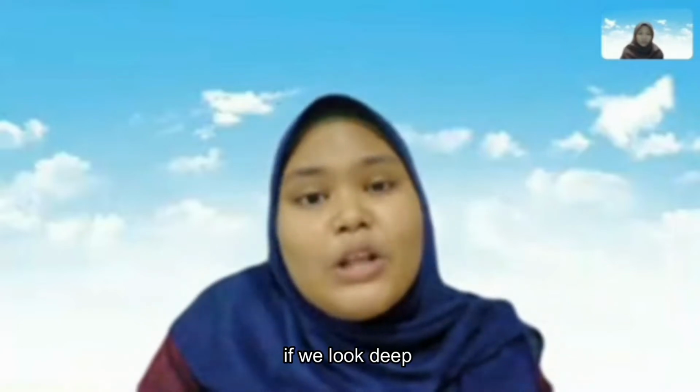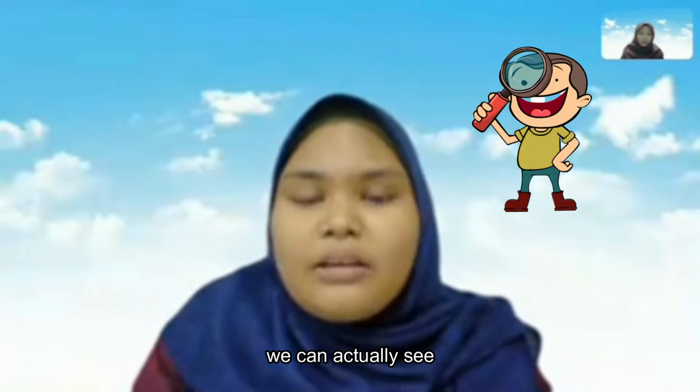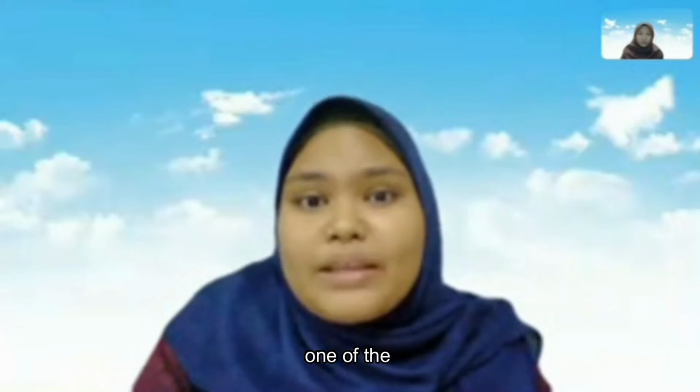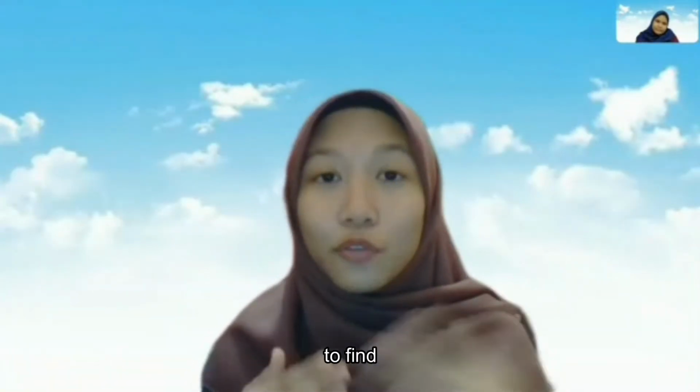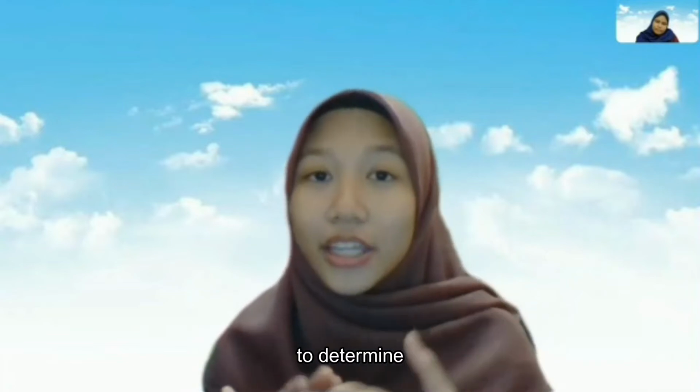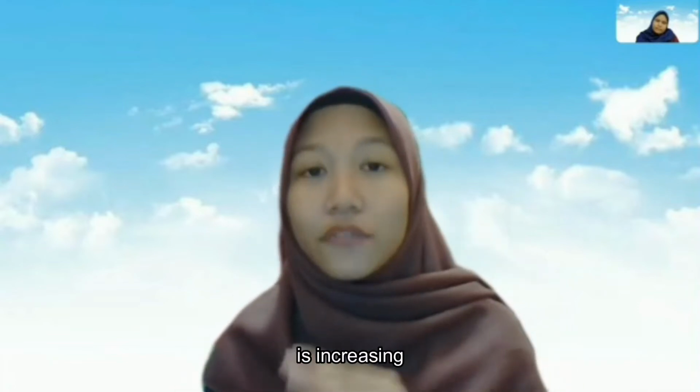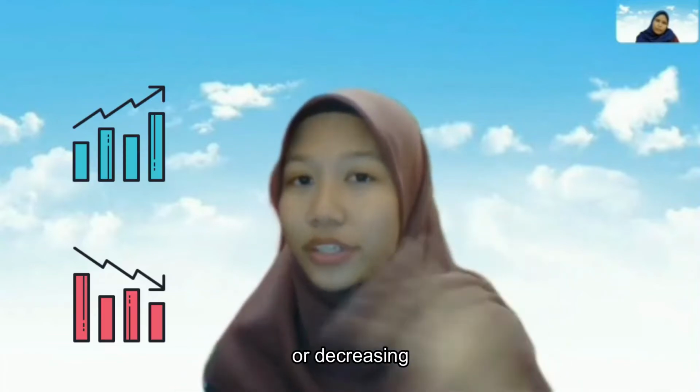However, if we look deep into our life, we can actually see calculus implementation in many activities and actions. One of the topics in calculus that is commonly used is differentiation, and we use differentiation to find the rate of change and to determine whether the function is increasing or decreasing.